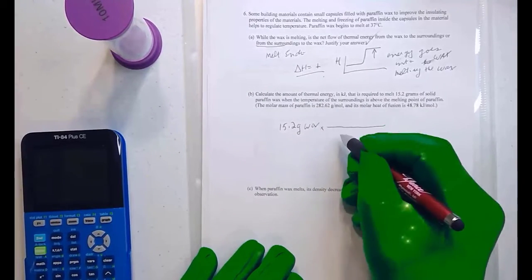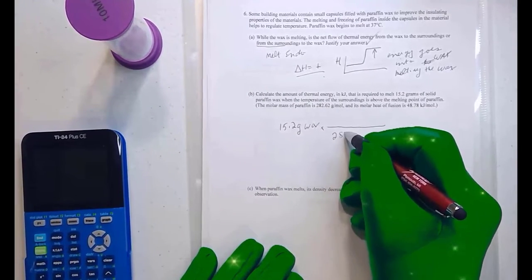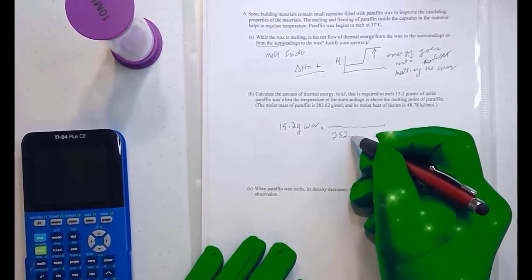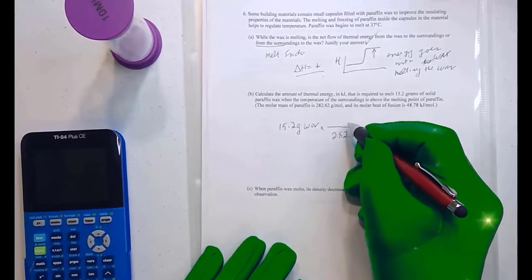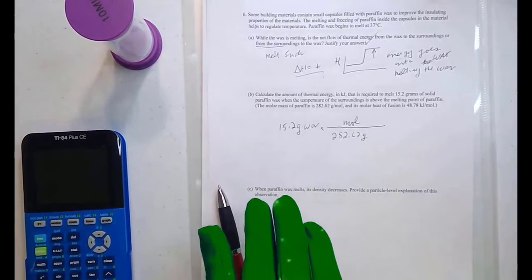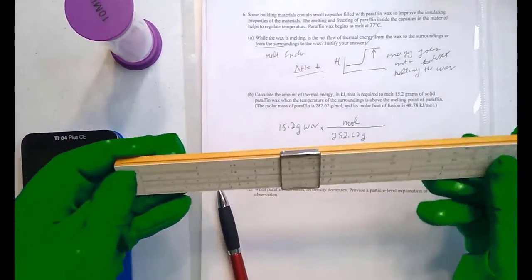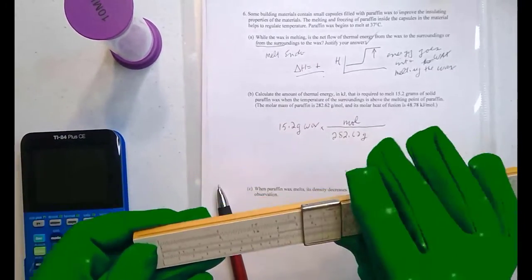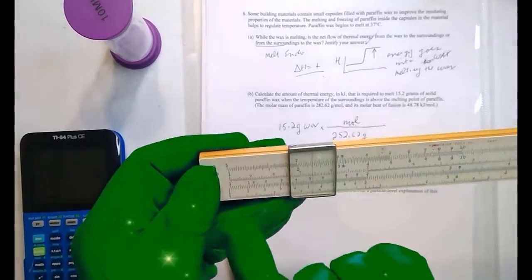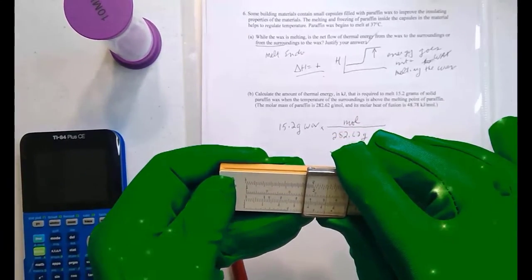Well, they didn't give us the formula, so there's no choice. Wax is almost a polymer. 282.6 grams per mole. Let me get my calculator out, and we'll divide 15.2.